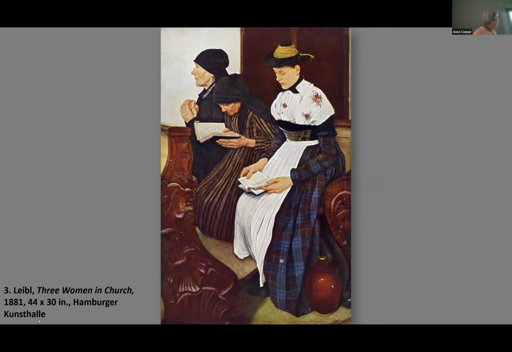And another work by him, also I think very much in the style of Manet, showing the three women in the church. This is one of his most known paintings, and shows really that realistic style and very clear definition of the figures. I think it's quite an interesting painting. And now that you know his name, you can look into it, but I cannot go any further.